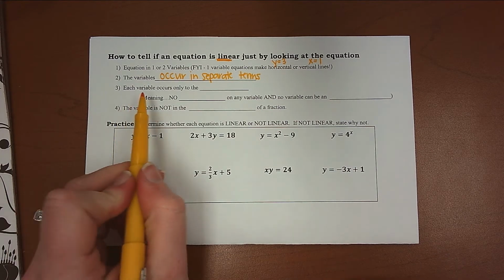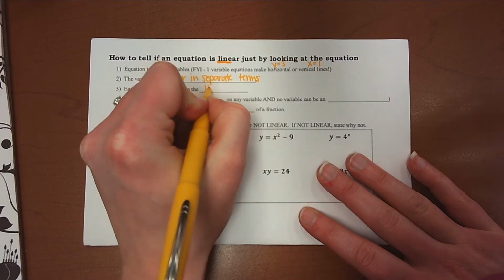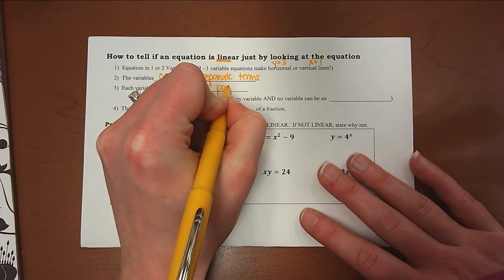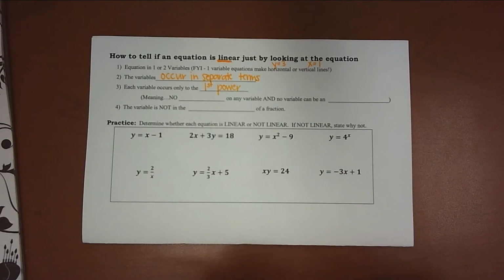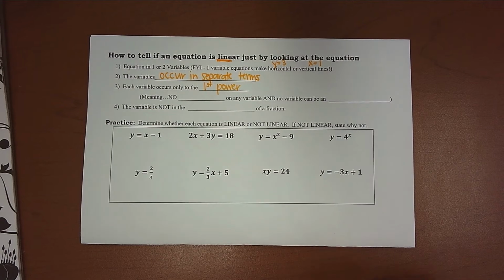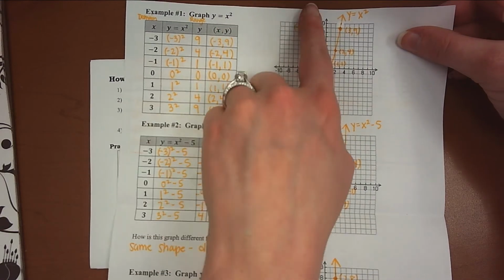Then each variable occurs only to the first power. So the variables cannot be written to the second or third powers, x and y. They have to be to the first power. Otherwise, it would be nonlinear. And we saw that when we graphed some of these nonlinear functions. Anytime we had x squared, it made this U shape.